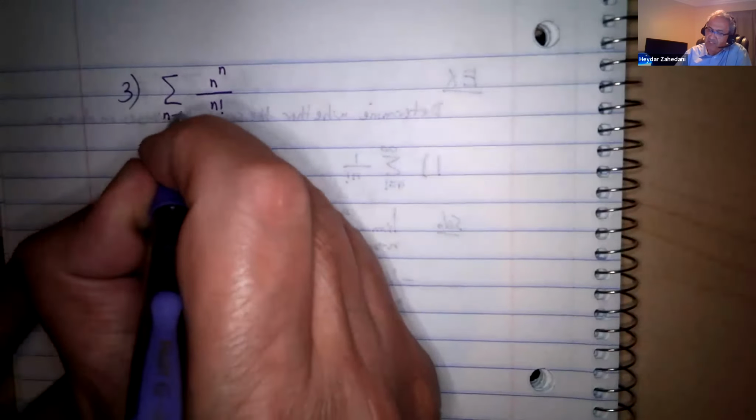Again, you see it's a very unusual one. It's not a p-series. It's not a geometric series. So what is the choice? The choice is going to be the ratio test. Because of the factorial that you see over here, use the ratio test, because these factorials can be canceled out or simplified by the ratio test.